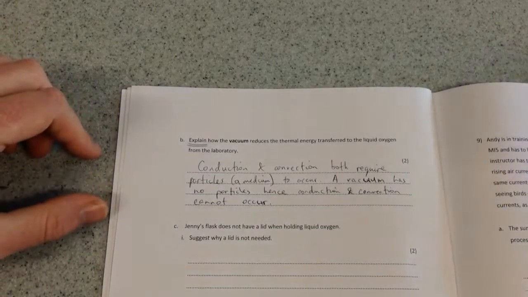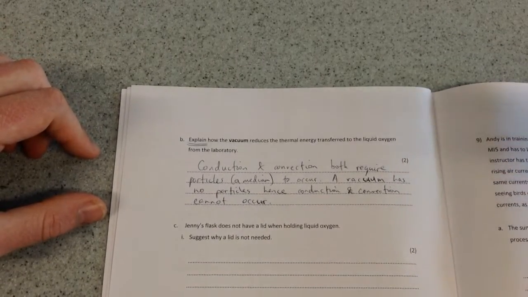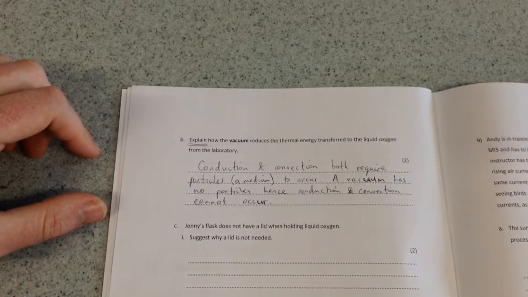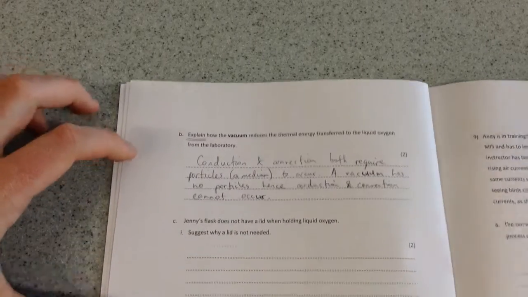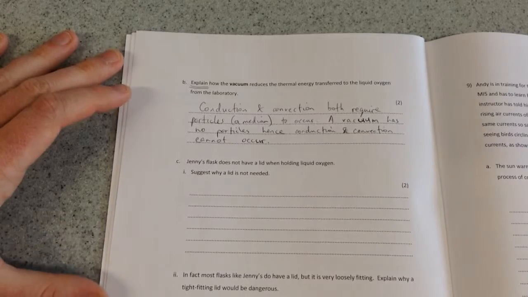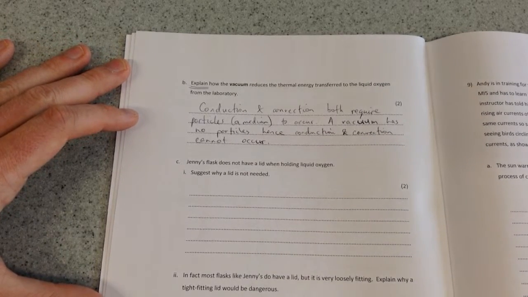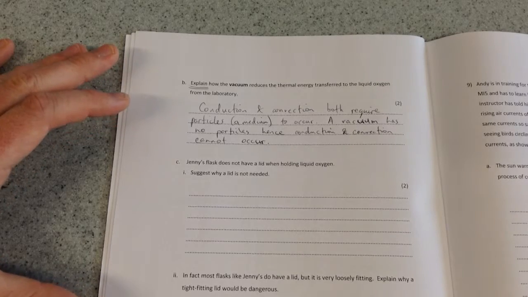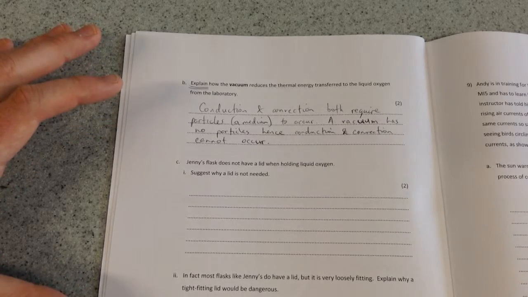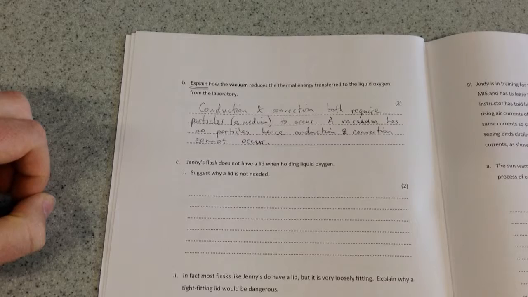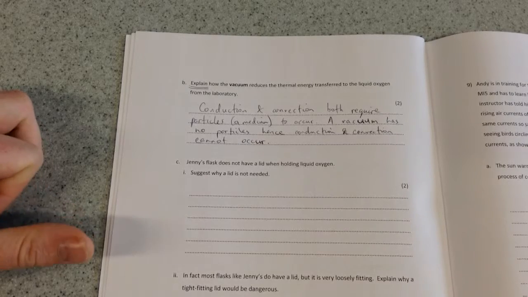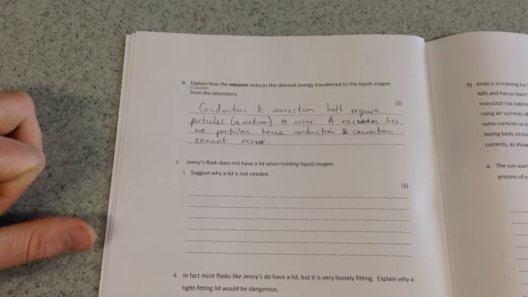Now, Jenny's flask does not have a lid when holding liquid oxygen. Suggest why a lid is not needed. Now, this was a really tricky question, very difficult one, but it requires this knowledge from the first part of the question that because of the fact that we have a boiling point of minus 196 degrees C, some of the liquid oxygen is going to evaporate.